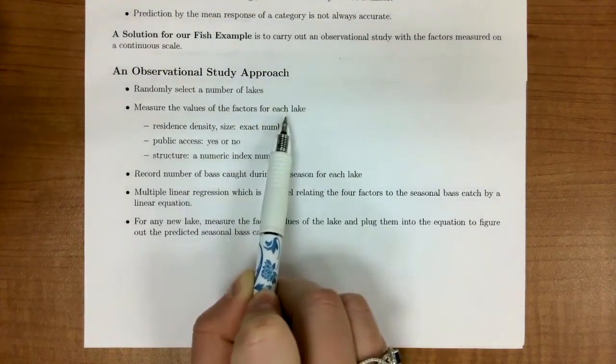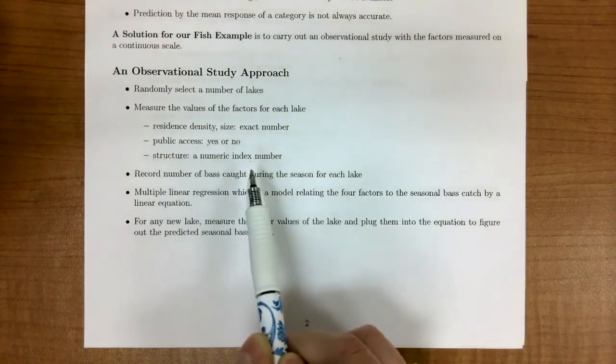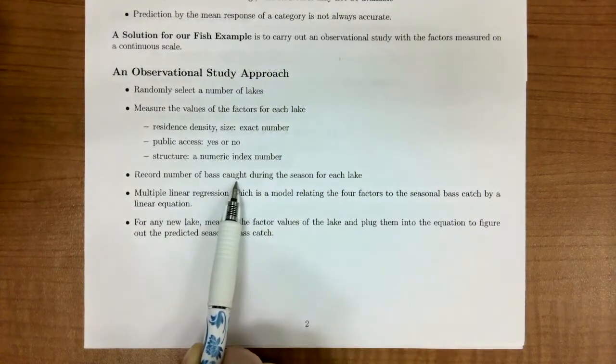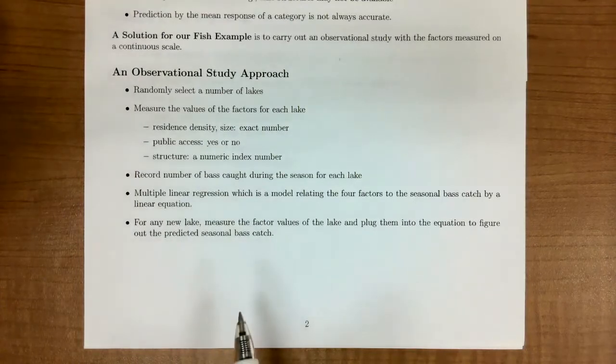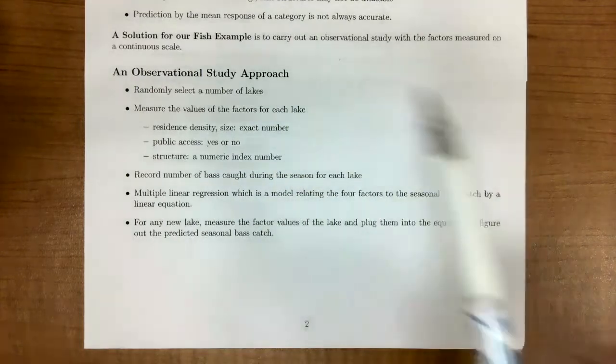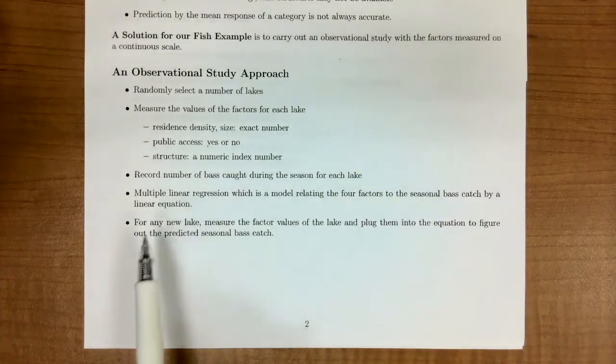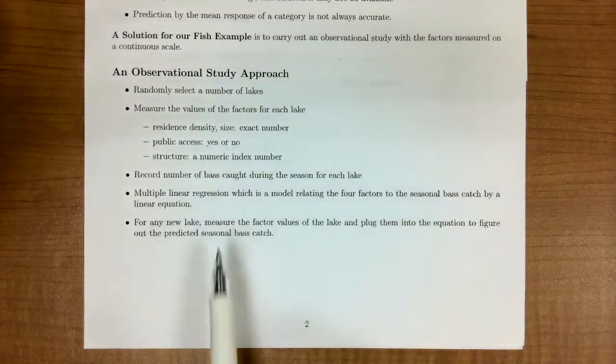We're going to measure the factors we've talked about, but we're going to keep them as continuous variables, on the scale that we see them. Then we're going to record the number of bass caught. Then we set up a multiple linear regression, a model that relates these four factors (I'm missing one, but we had four factors) to the seasonal bass catch by using a linear equation. In an observational study, if we have a new lake, let's say Lake Wannaweep again, we would measure its factors and plug them into the equation to figure out what we would predict the seasonal bass catch to be for that specific lake.